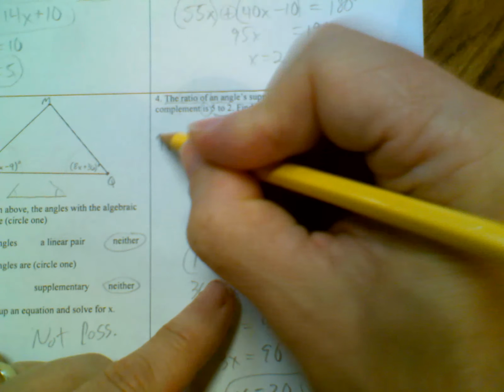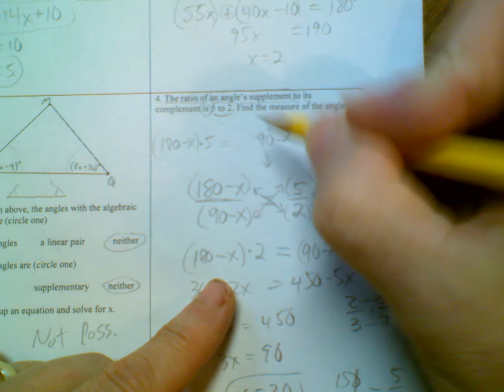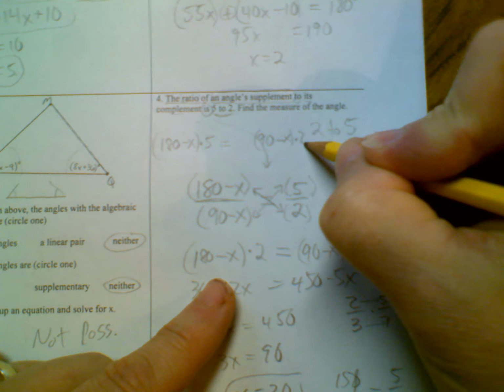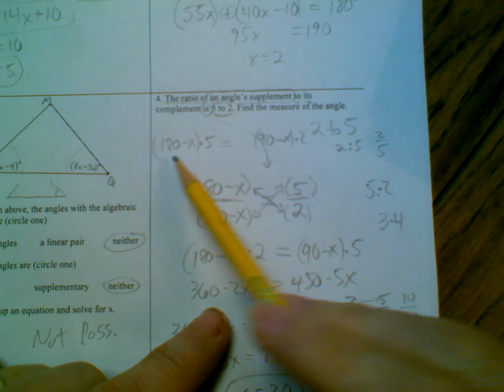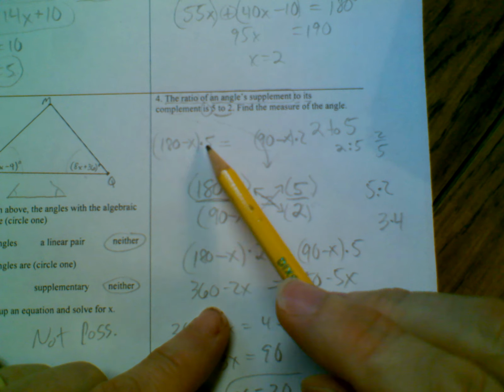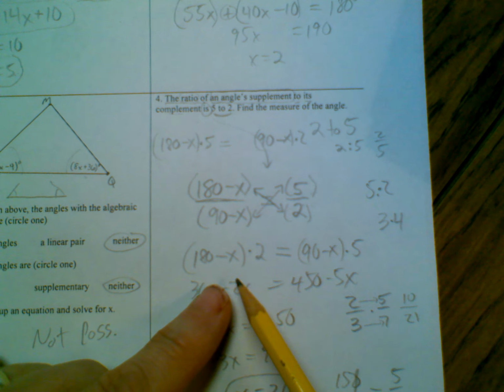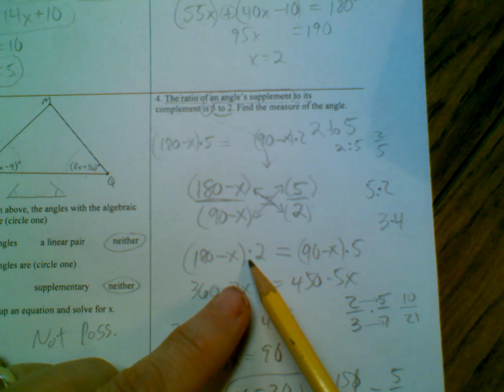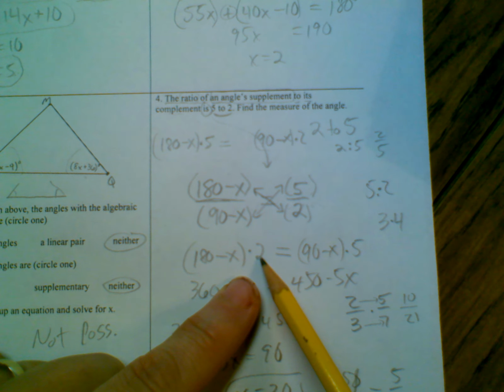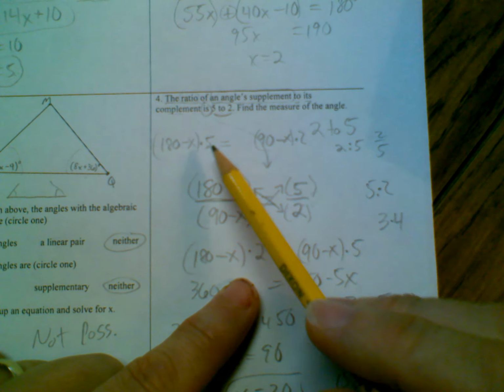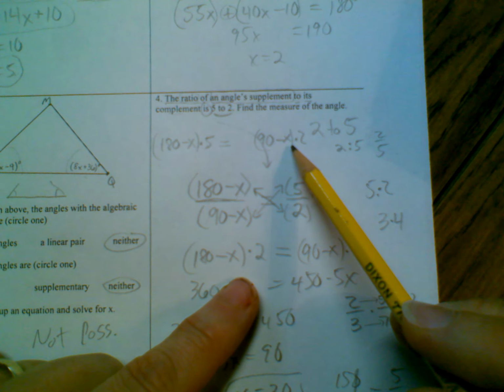And so they'll put the times 5 over there and the times 2 over there, and look at what they've ended up with. 180 minus x times 5, whereas what we ended up with is 180 minus x times 2. See? They got the products backwards.